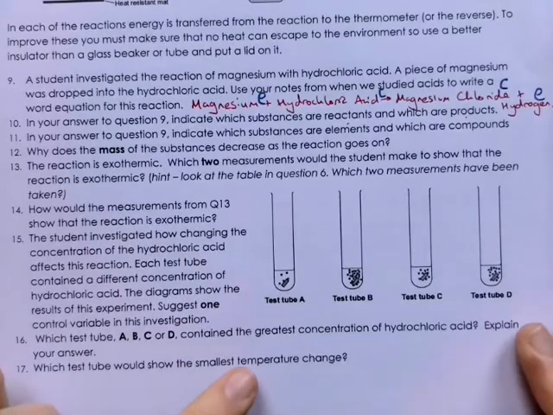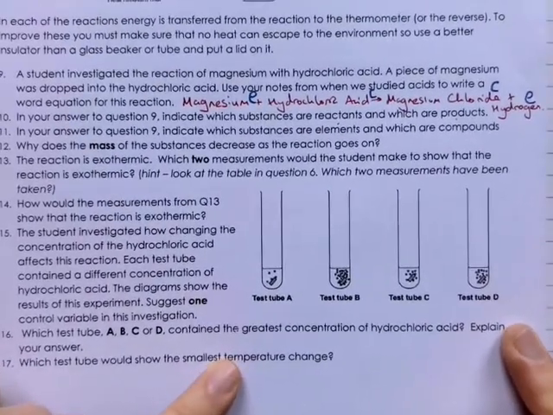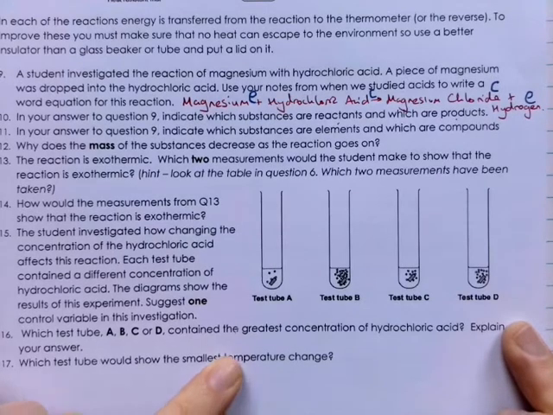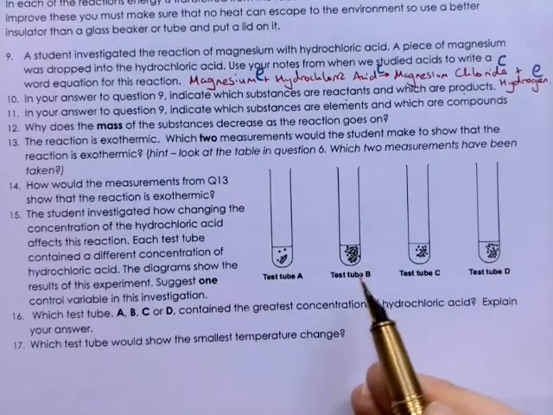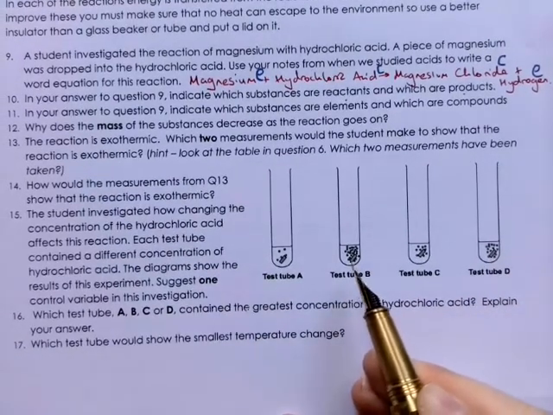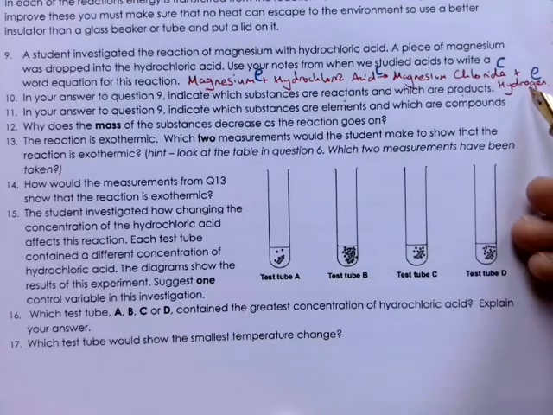Why does the mass of the substances decrease as the reaction goes on? Okay, so when you're doing this reaction, it looks like this actually. So down here, we can imagine this is what the reaction looks like. The piece of metal is in the acid and there's all these gas bubbles coming off, and the gas bubbles are hydrogen gas.